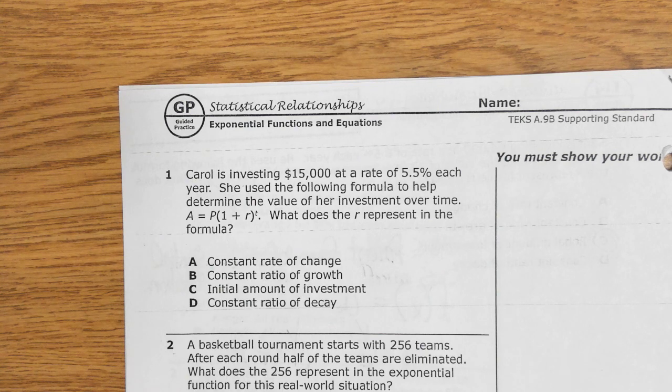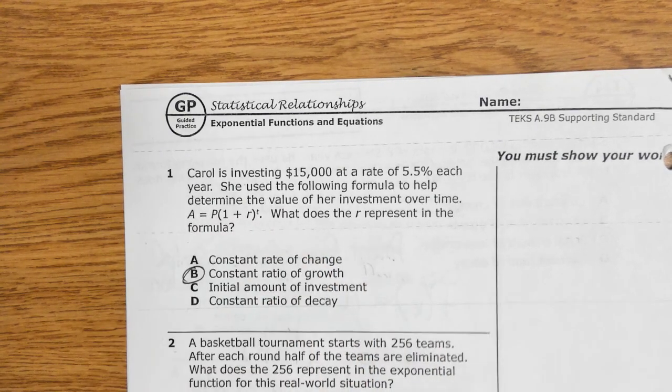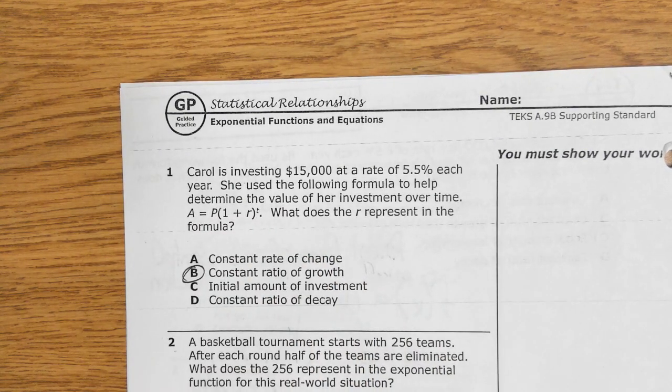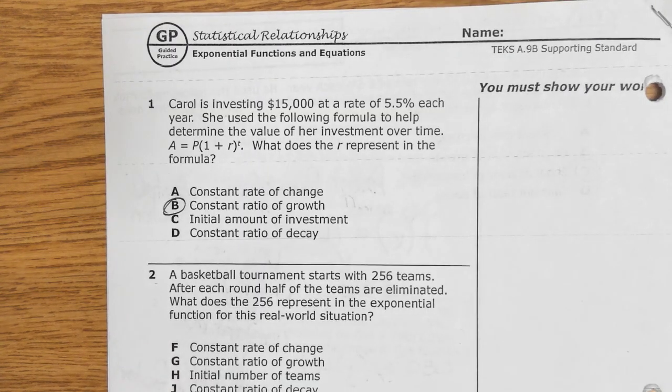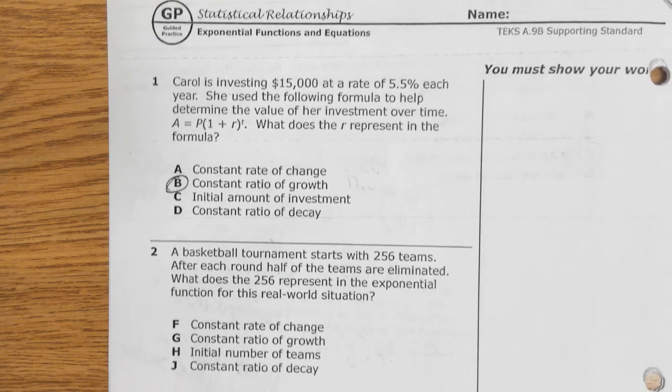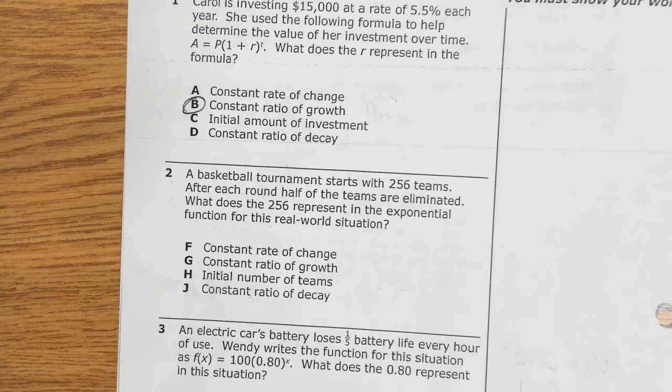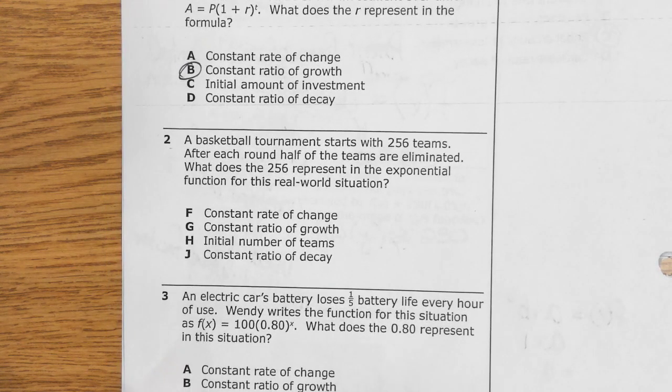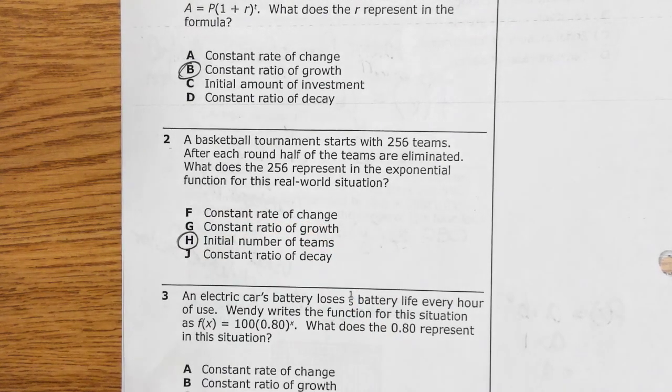Growth, because she's investing. So that's an increasing situation. So it's growth, isn't it? A basketball tournament starts with 256 teams. After each round, half the teams are eliminated. What does the 256 represent in the exponential function for this real world situation? The initial number of teams.